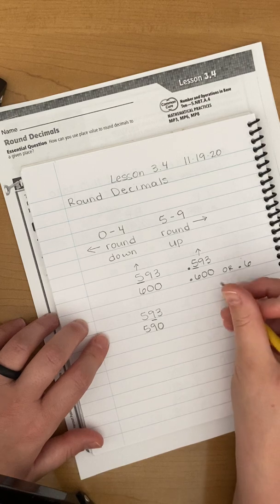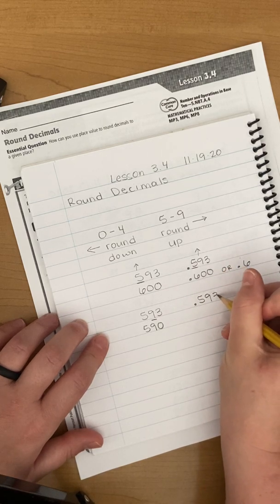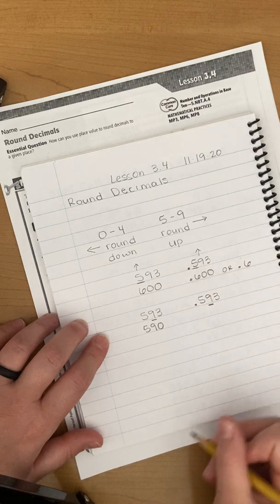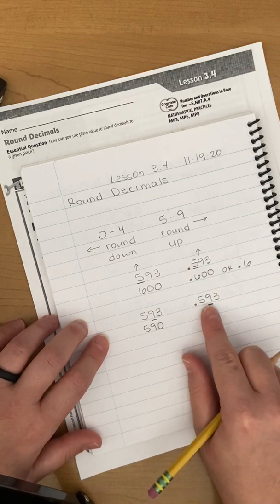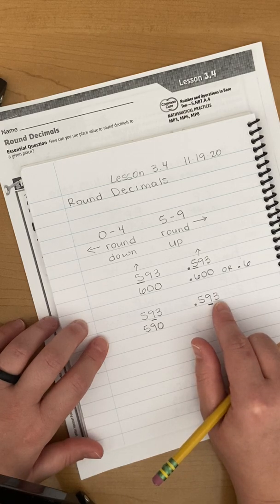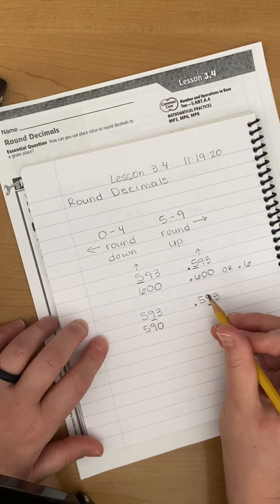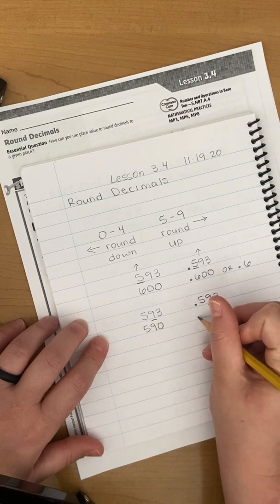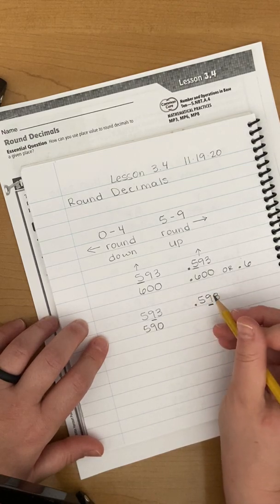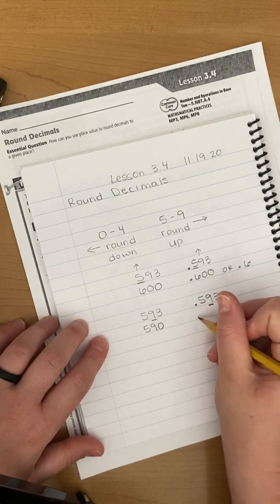And then again, if I had 593 thousandths and I wanted to round it to the nearest hundredths position, so this 9 right here, I look to the right and that number is still a 3, so instead of changing this or rounding down, this number just stays the same. So I like to say it falls back on the 9, okay, instead of jumping forward.